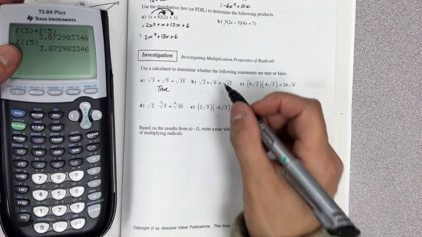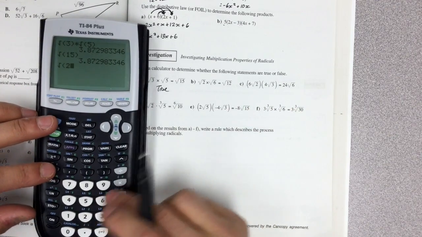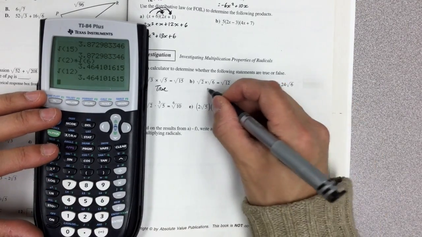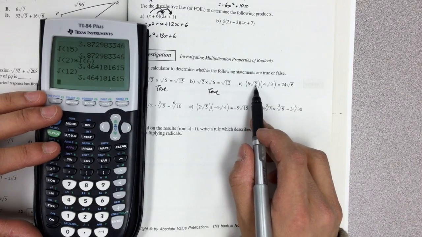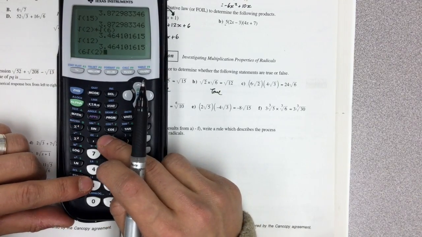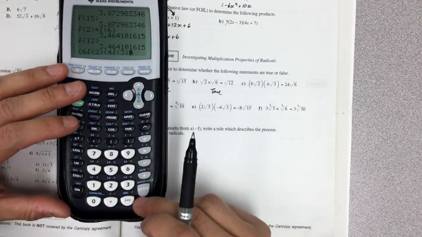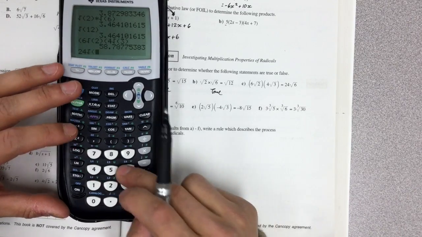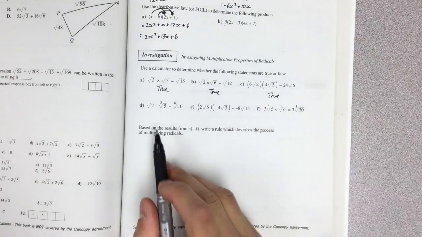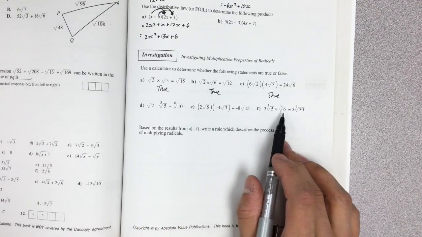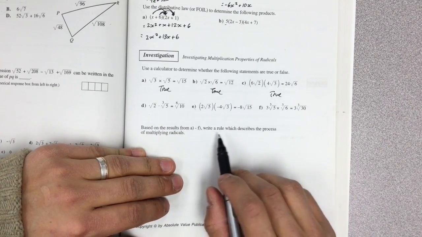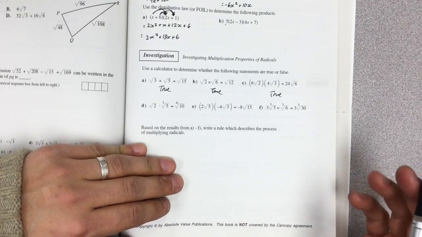Square root of 2 times square root of 6. You'll also find that this is true. Next, 6 square root 2 times 4 square root of 3. Is this equal to 24 square root 6? The answer is yes, that is also true. I'll let you complete the ones below and determine whether or not these are true statements. But based on these 3 results, we want to write a rule that describes the process of multiplying radicals.